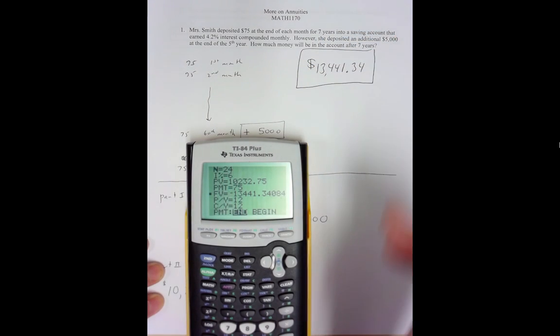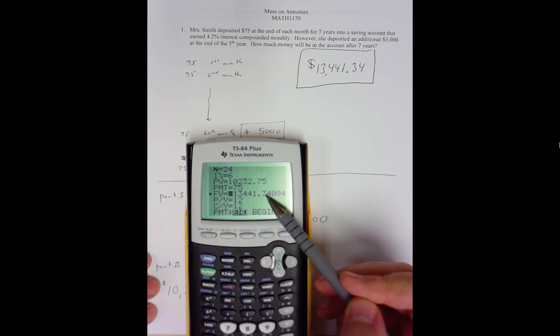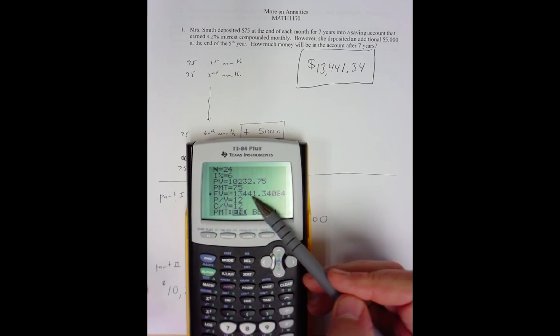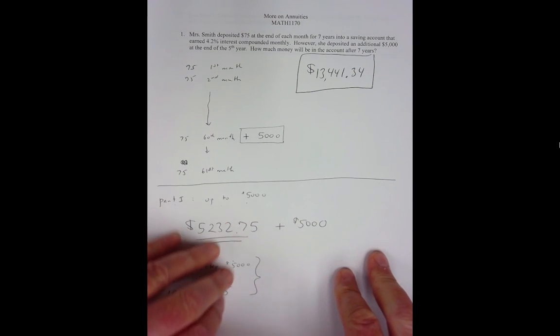Sometimes students are confused about where to round. When you're dealing with money, it's pretty obvious, unless MyMathLab says round to the nearest dollar, in which case it would be 13,441. So, all right, gang, that was an easy one.